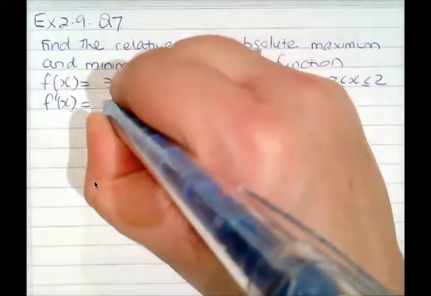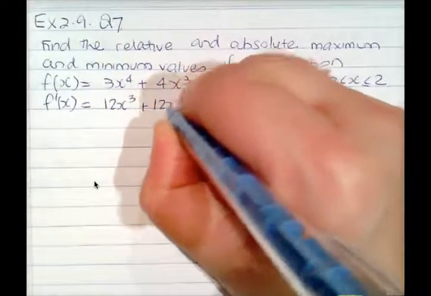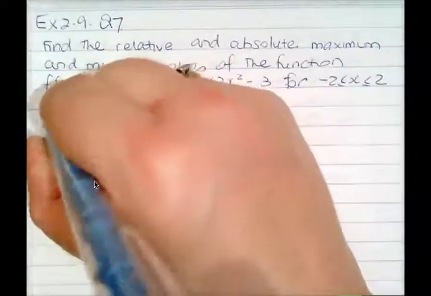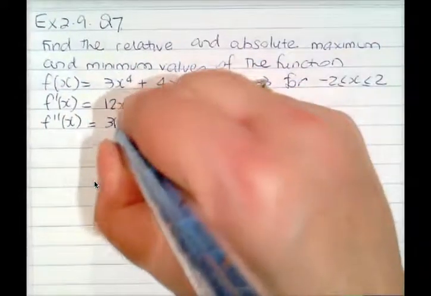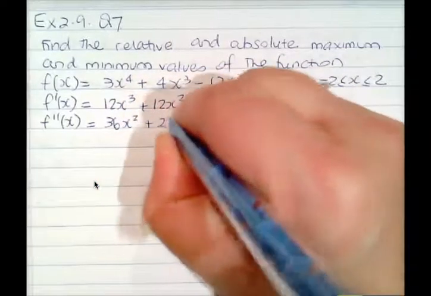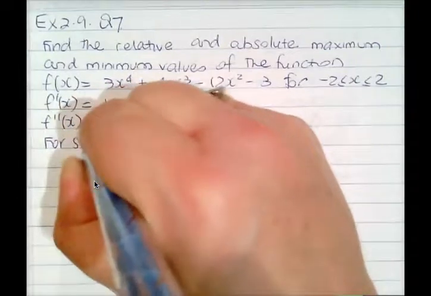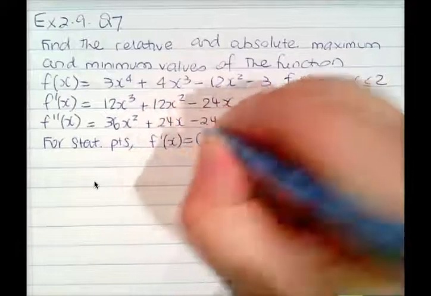So f'(x) is 12x³ + 12x² - 24x. And I'll just do the second derivative as well while I'm here. So the second derivative is 36x² + 24x - 24. Now we know that for stationary points, the first derivative is equal to 0.